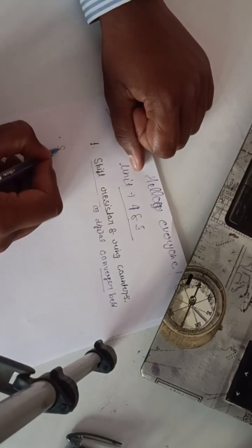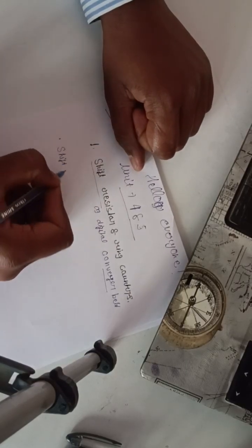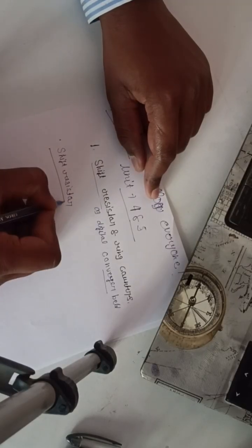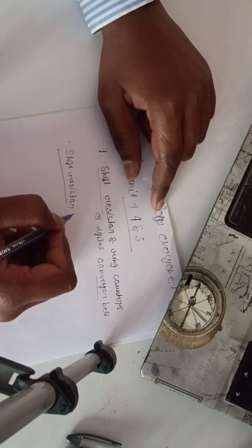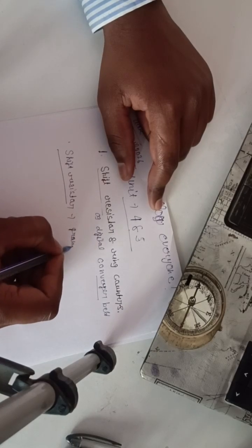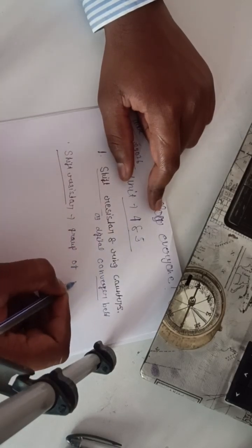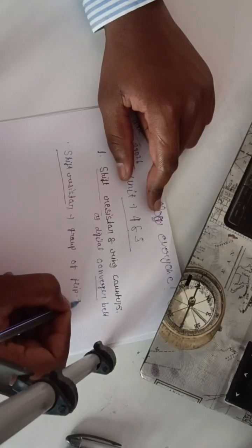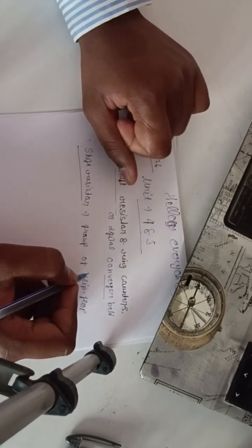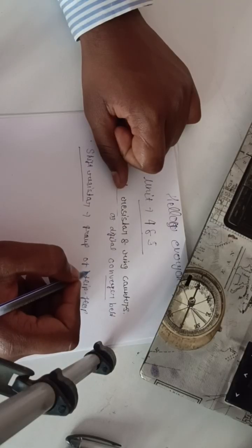So first is shift register. Basically, it's a group of flip-flops connected in a line.